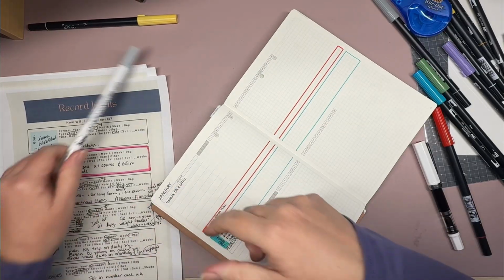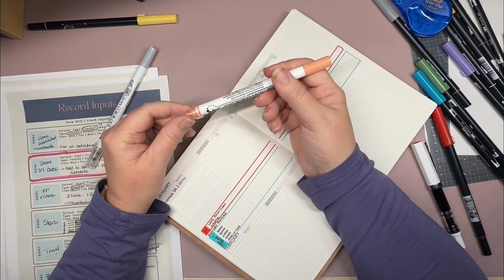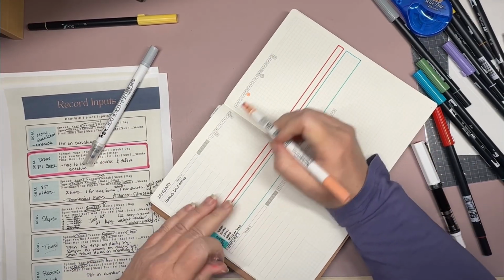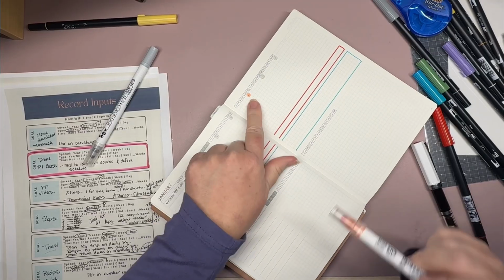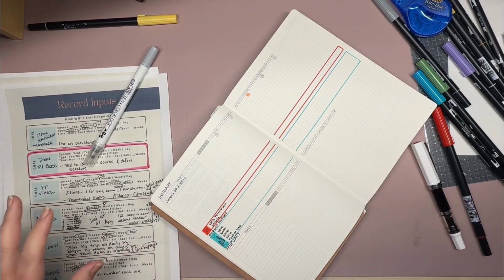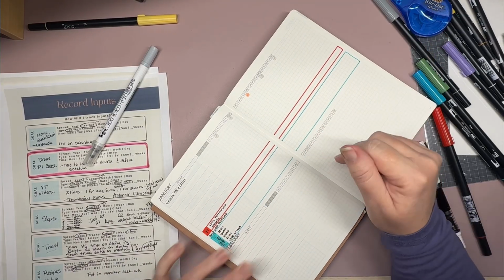So we have 4 Saturdays plus this one. For this one, I'm going to take this brighter color and mark, because that is the deadline for the dining room, right? So I will note whenever I work on that project.